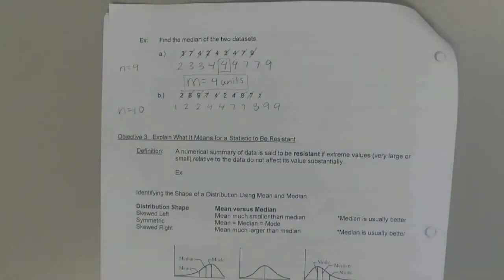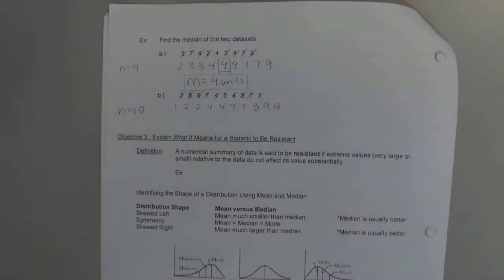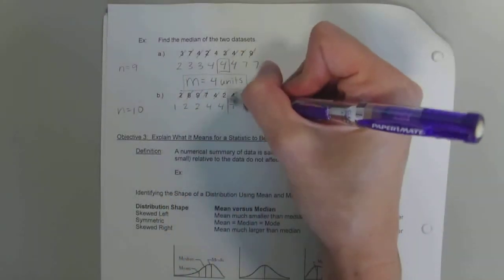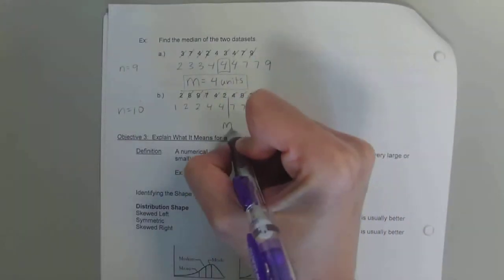So n equals 10. Whenever you have an even amount, just literally divide it in 2, and those 2 values that border the middle, we're going to average them, all right? So what's half of 10? 5. So we're going to count over 5: 1, 2, 3, 4, 5. And this is where we're going to divide it, okay? This is where the median is going to be.